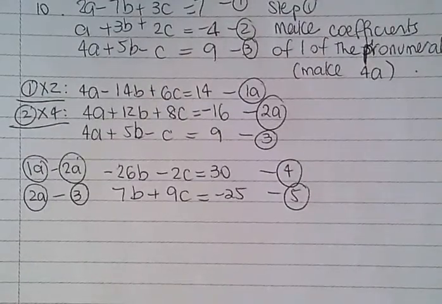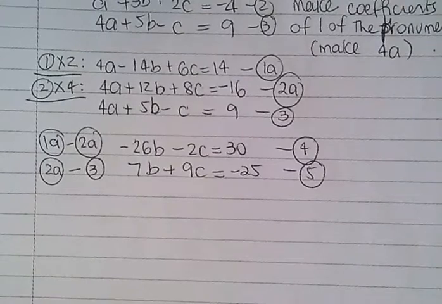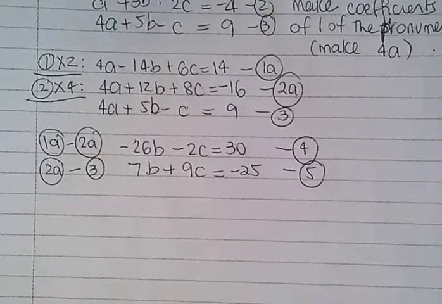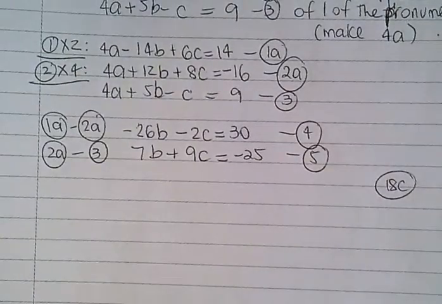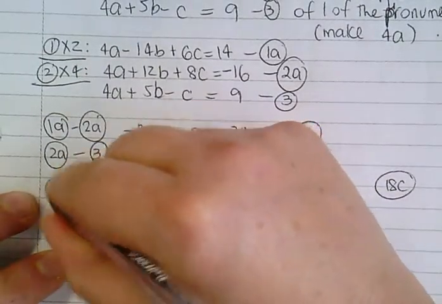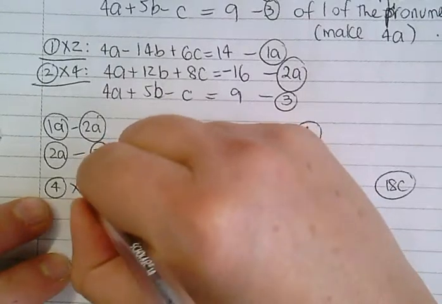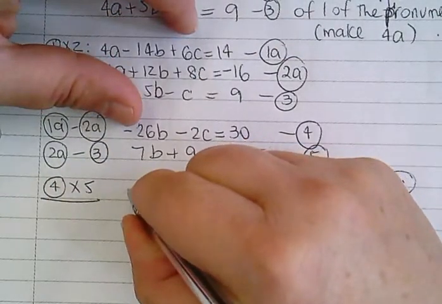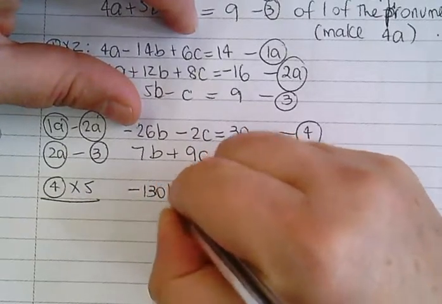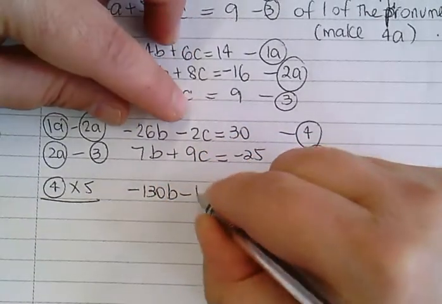Obviously, these aren't very nice values. All right? I wouldn't be changing the B's. Let's make the C's, what? We're going for 18C? Okay. So, equation 4 times what? 5? So 26 times 5, 130. Please someone check that. Minus 10C.